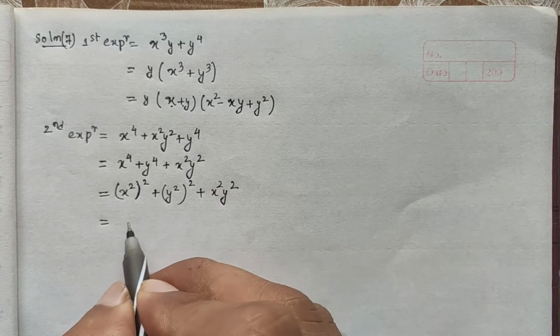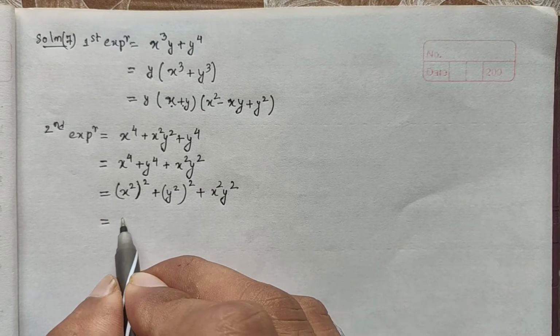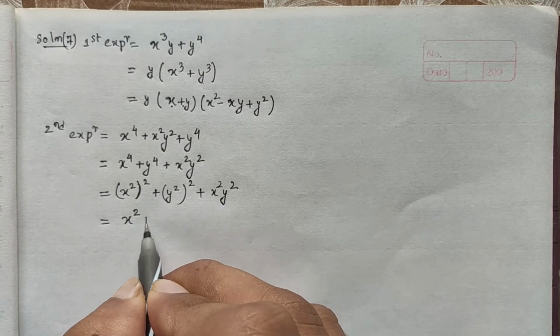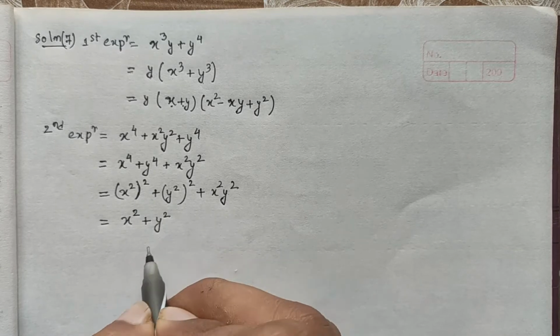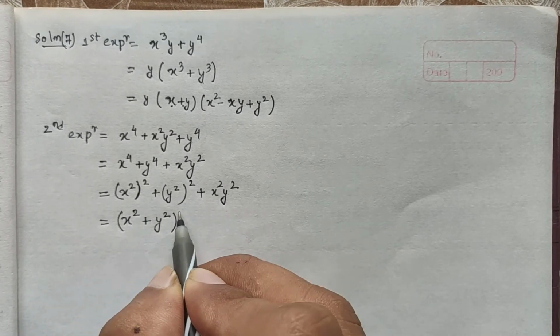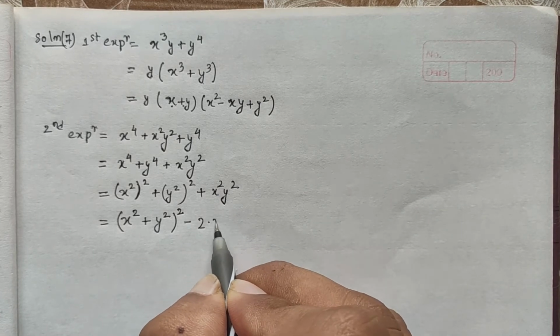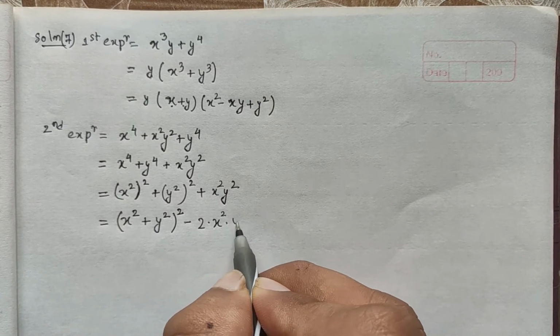So a square plus b square, the formula is a plus b whole square minus 2 times a into b.